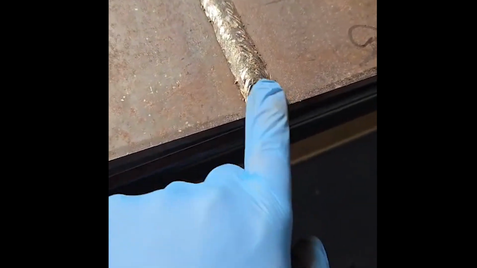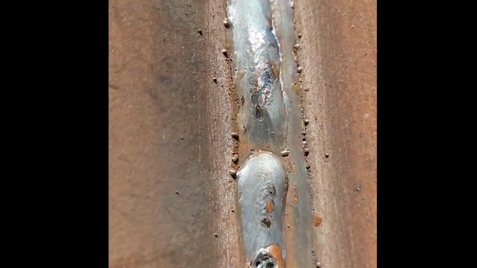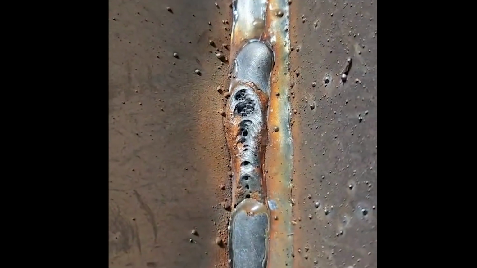So this is a stop with its cratery type finish. We can see a good stop-start which covers that area, and then we can see a bad stop-start which doesn't cover the stop position of the last run. And then we can have a look at the welds that have multiple stop-starts within a certain distance from each other.